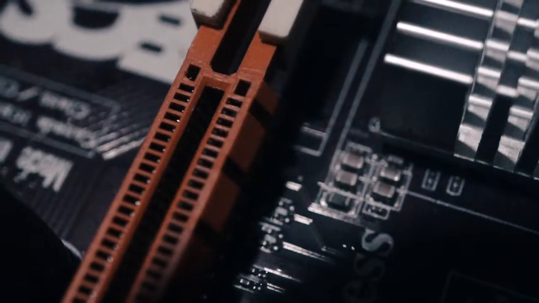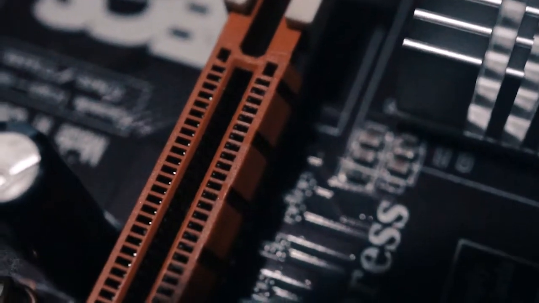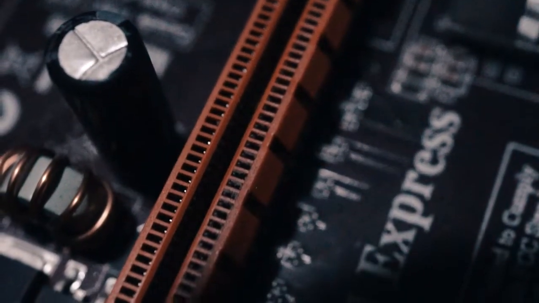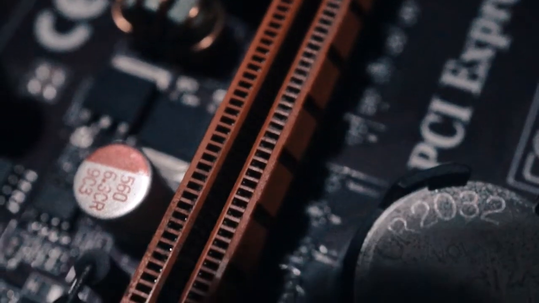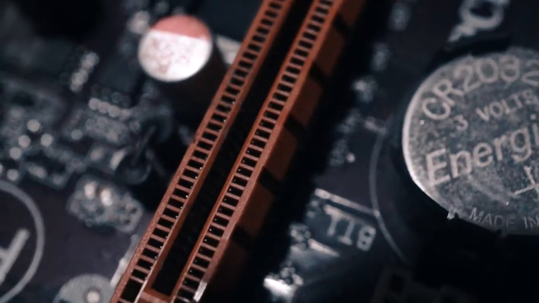It is the common motherboard interface for personal computers, graphics cards, hard drives, SSDs, Wi-Fi, and Ethernet hardware connections.